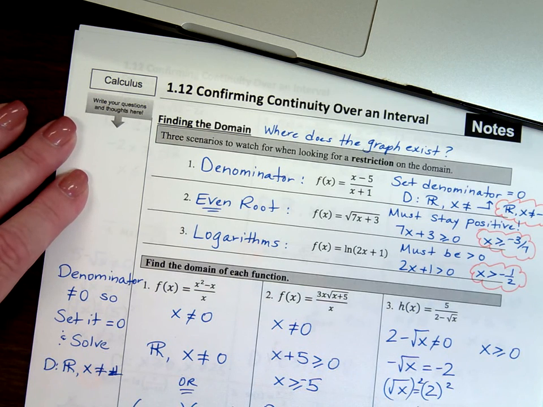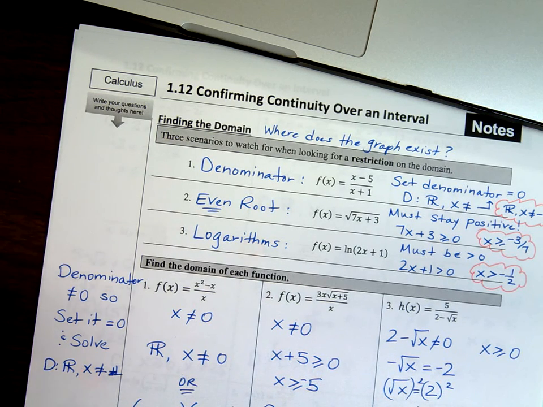So in section 112, we talked about this yesterday when we gathered. They're talking domain. They want to know what the domain is. And so if I'm looking at the domain, I'm concerned about three things. I'm concerned about, is there a denominator? I'm concerned about, is there an even root? And is there a logarithm? And if there's one of those three things, then we have to deal with it.